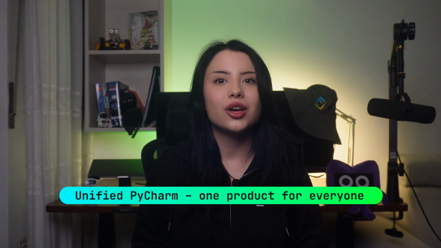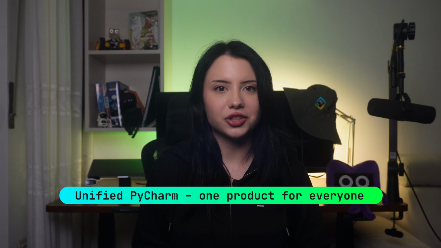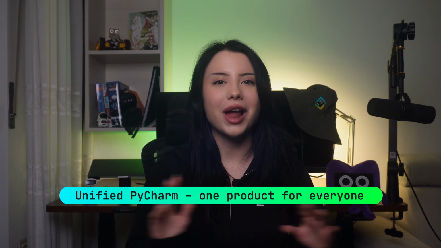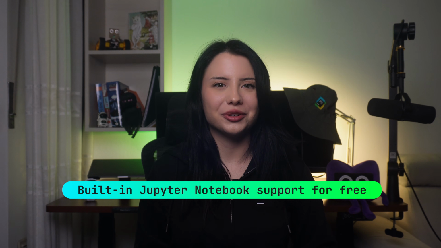As announced earlier, PyCharm 2025.2 was the last major release of the Community Edition. Starting with 2025.3, we're moving to a unified PyCharm. One product for everyone. Don't worry though, community users can still use PyCharm for free, and now you'll even get built-in Jupyter notebook support. Alright, now let's move on to the fun part.